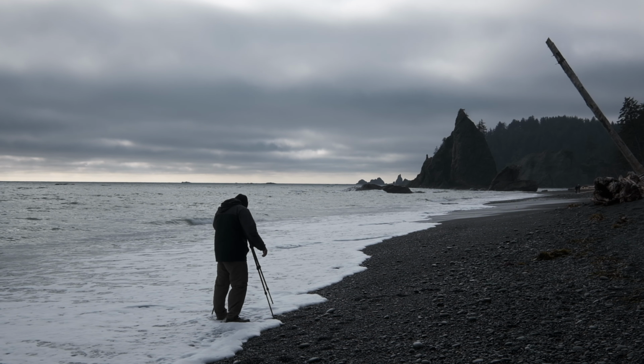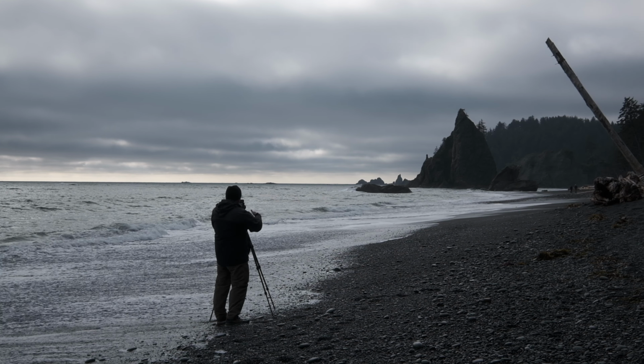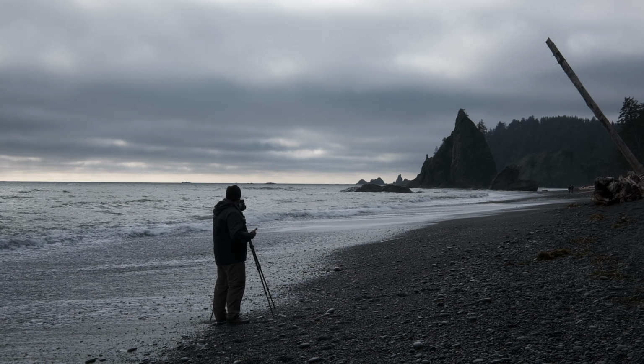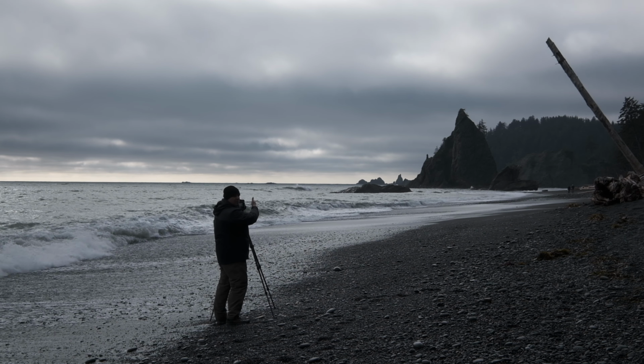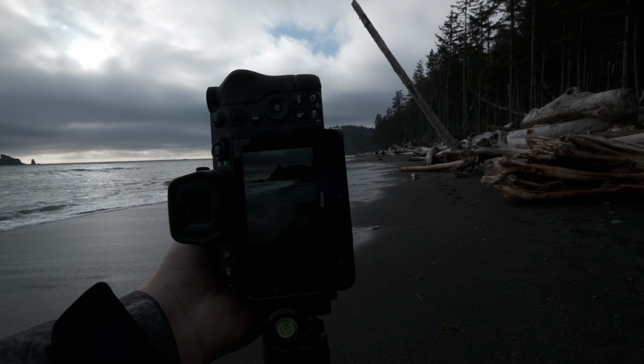Woo! All right, nice and wet. So I'm gonna get some different shots. I'm gonna get some of the sun rays going through. I'm gonna get these sea stacks. Probably move over there, closer to that sea stack as well, and get some shots there.